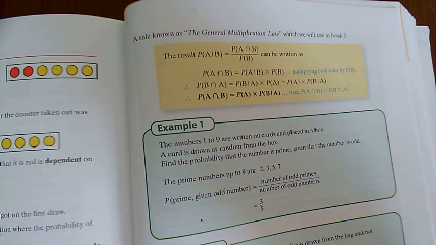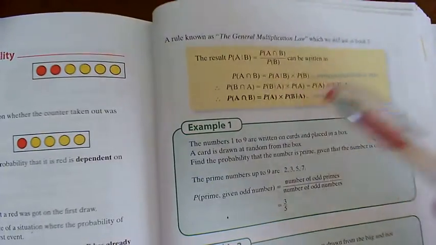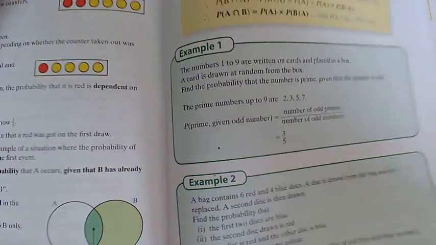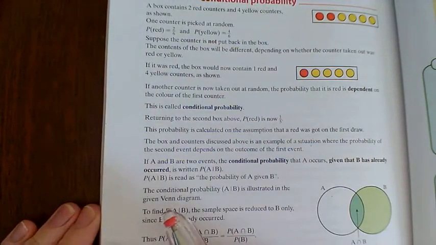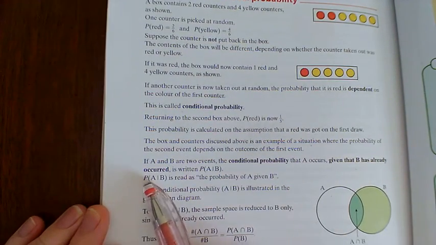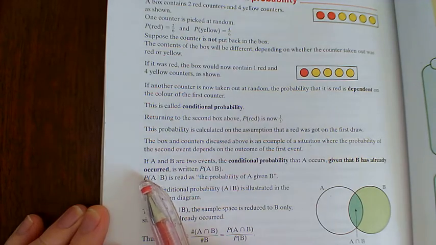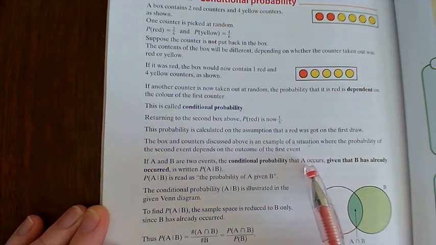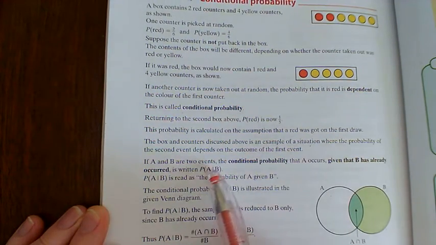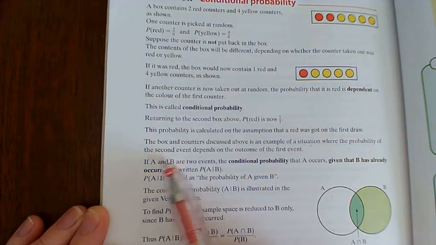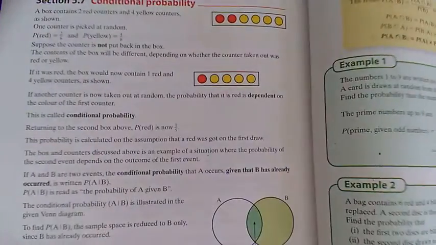Alright, so take down that yellow box, and take down this yellow box that had been written the other way. I'm going to do a couple of examples with this notation. You might also take down this: if A and B are two events, the conditional probability that A occurs given that B already has occurred is written like this. So take down this little section here as well. Then we'll do the two examples.